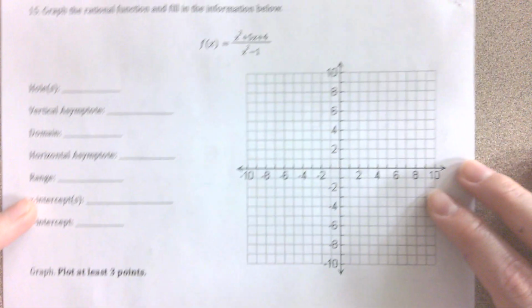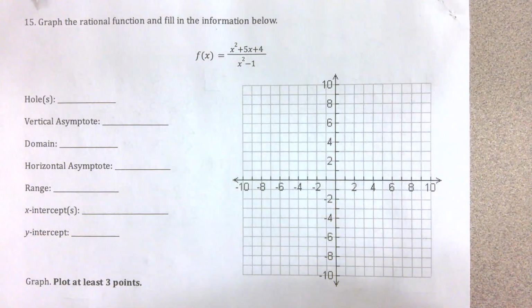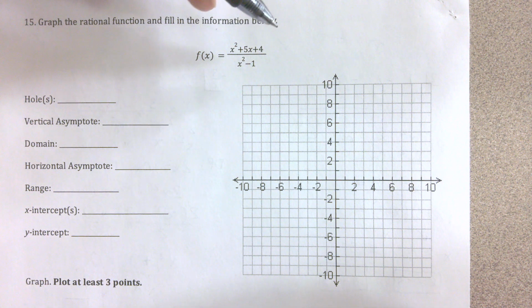Back side, last problem. Graph the rational function and fill in the information below. We have f of x equals x squared plus 5x plus 4 over x squared minus 1.